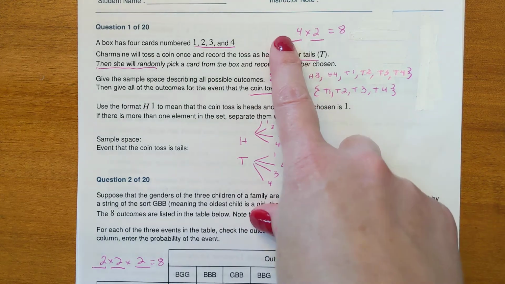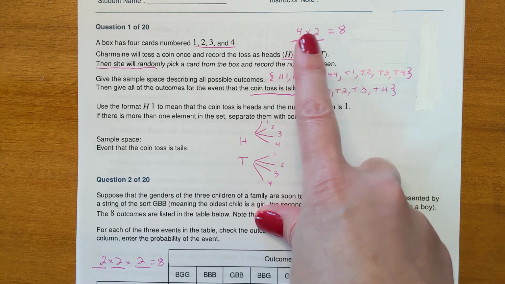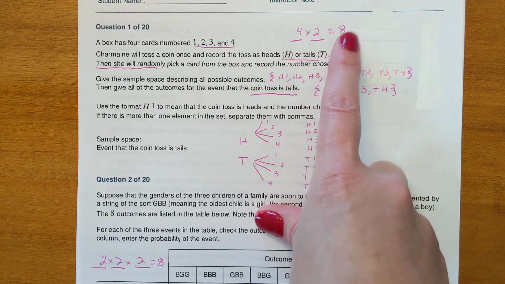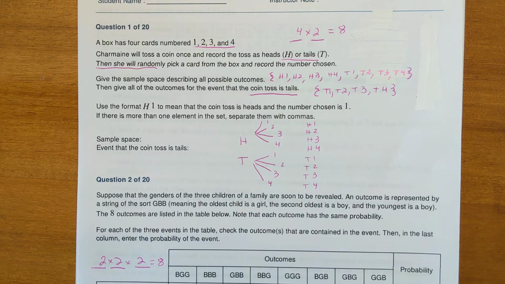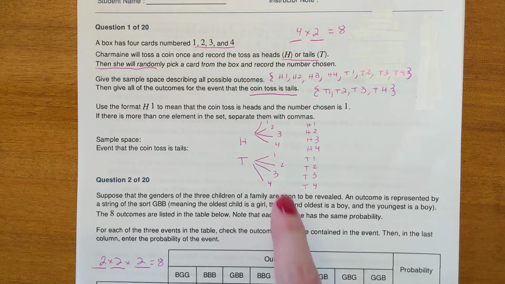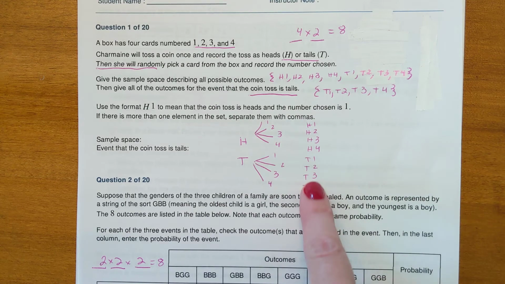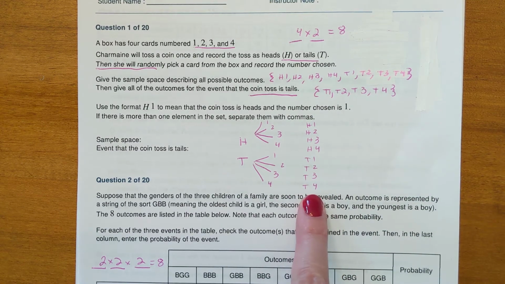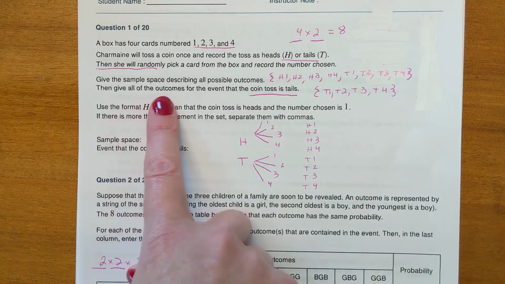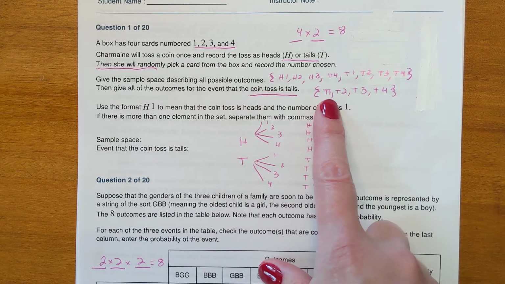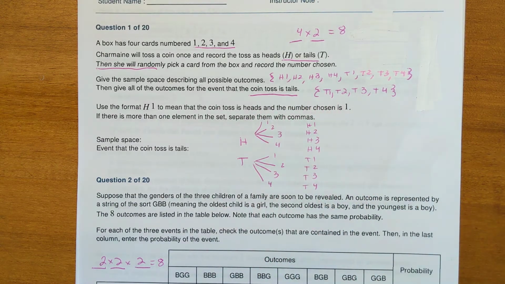So there's 4 times 2 or 8 possible outcomes, 4 cards and 2 sides of the coin. So 4 times 2, 8, because you got 2 events going on. All right, so there's the whole outcome space that I had right here, all the possible outcomes. And then give all the outcomes that it is tails. Well, you could have a tail and a 1, 2, 3, or 4.